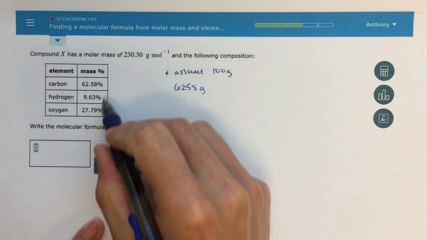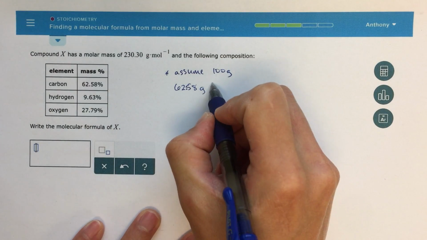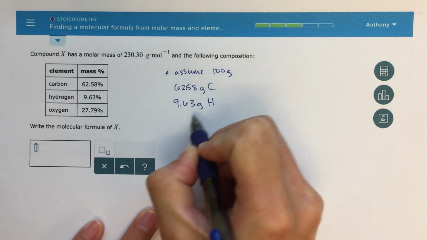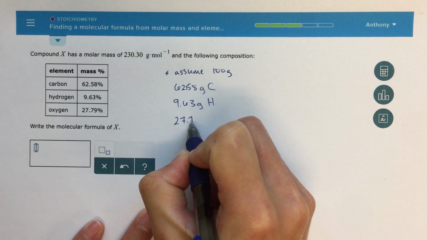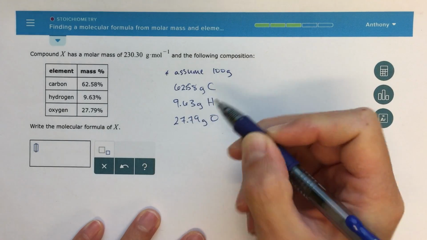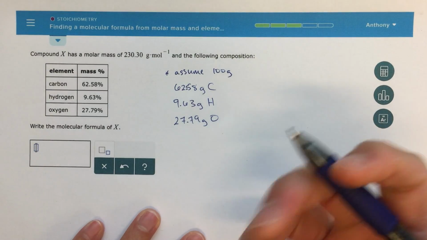So 62.58%, that gives us 62.58 grams of carbon, 9.63 grams of hydrogen, and then 27.79 grams of oxygen. You don't have to assume 100 grams, you could assume something else, but this just makes this calculation much more straightforward.